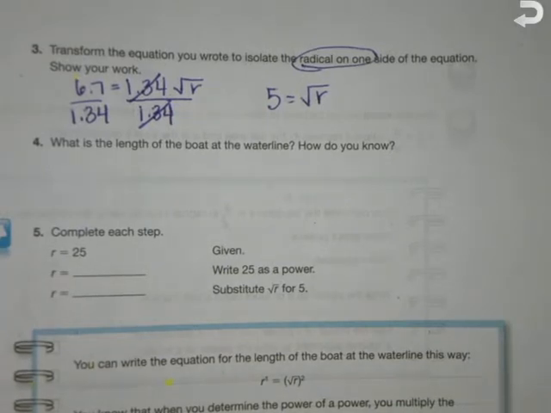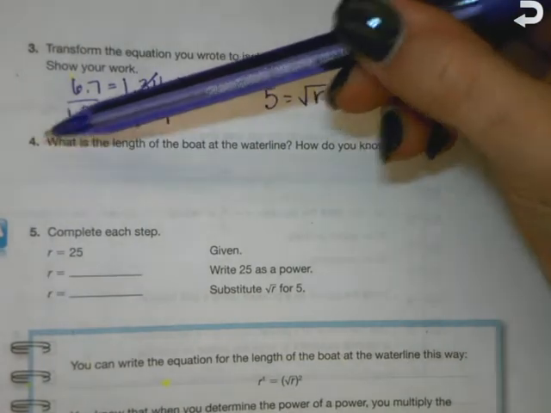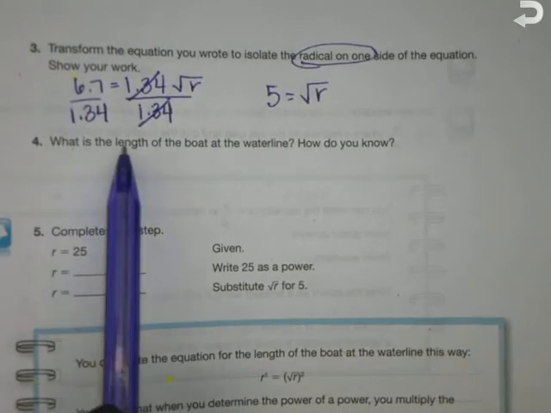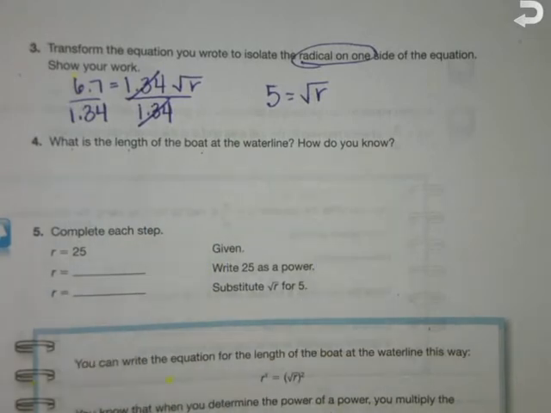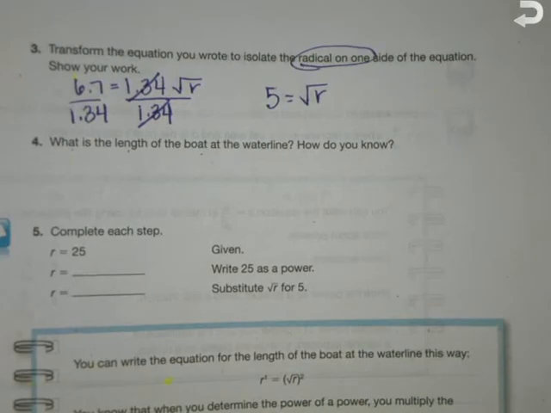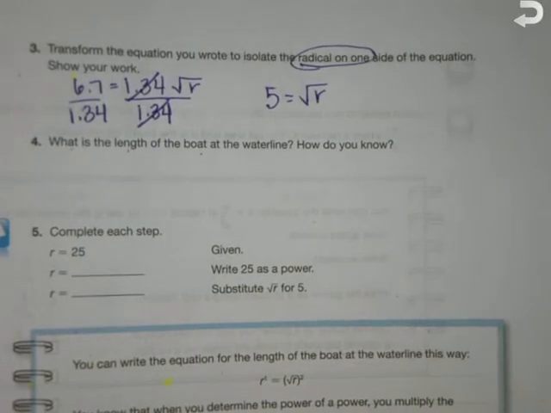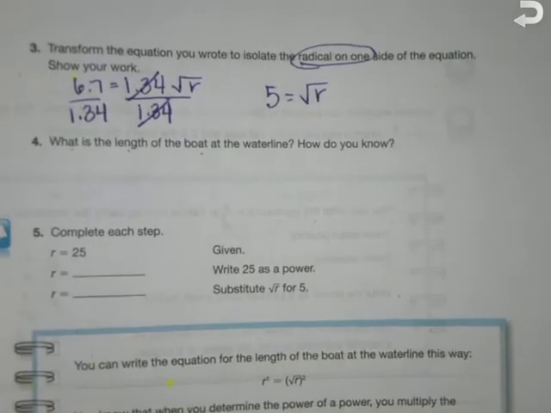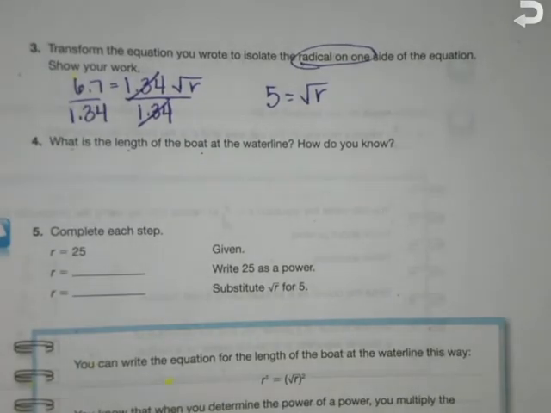So then let's look at number 4. Number 4 says, what is the length of the boat at the waterline? How do you know? If the square root of r equals 5, what is r? Let's think about this, guys. The square root of r is 5. So what is r? 25. How do you know? Because the square root of 25 is 5. Write that in number 4. Okay? So the length at the waterline is 25 feet.